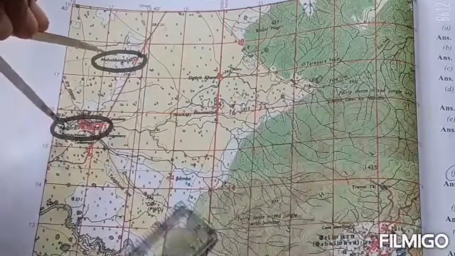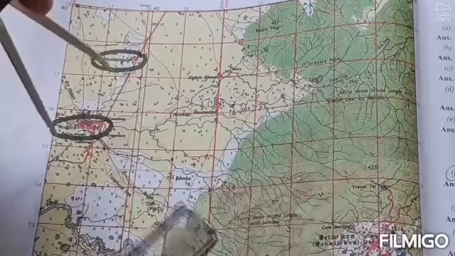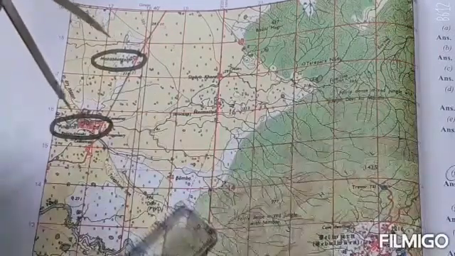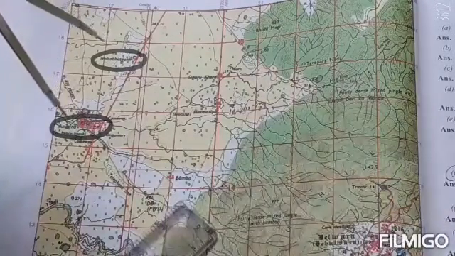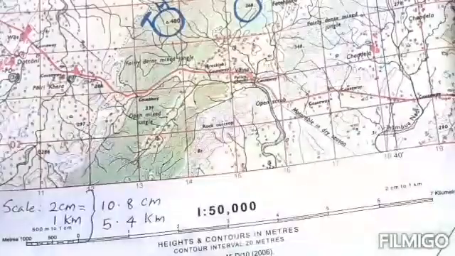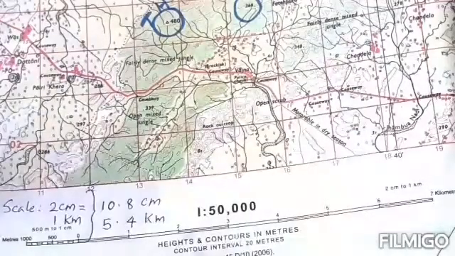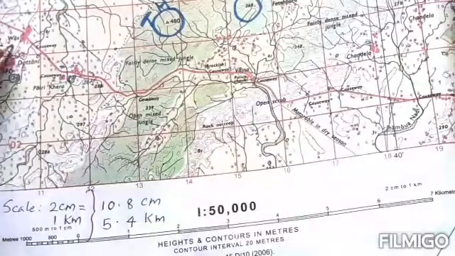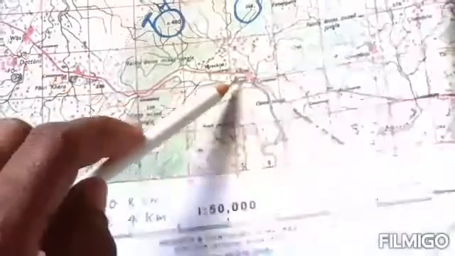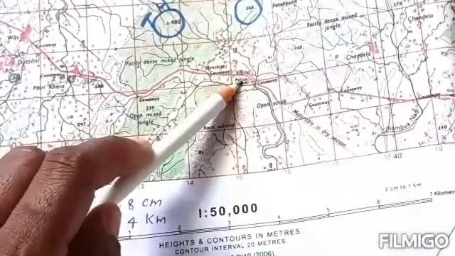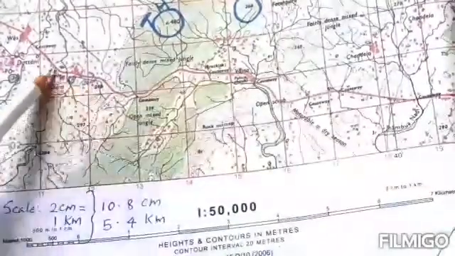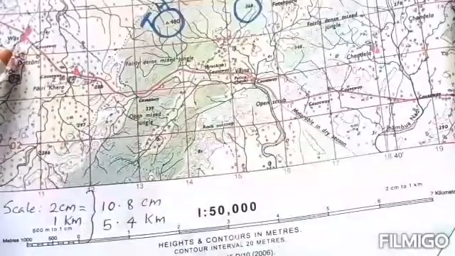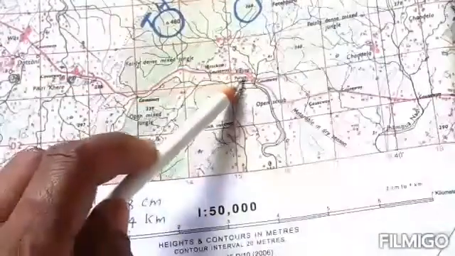In this way, by using a divider and a scale, we can measure as the crow flies distance between any two given points on a topographical survey map. Now we can measure the length of the curved metal road from the settlement of Vas to the settlement of Vajna. Okay, measuring the distance along the curved metal road from the settlement of Vas to the settlement of Vajna.